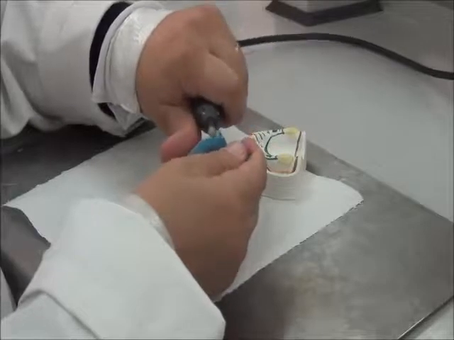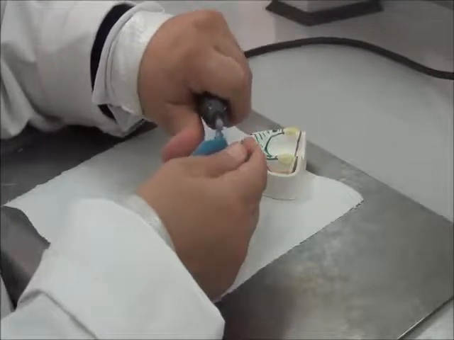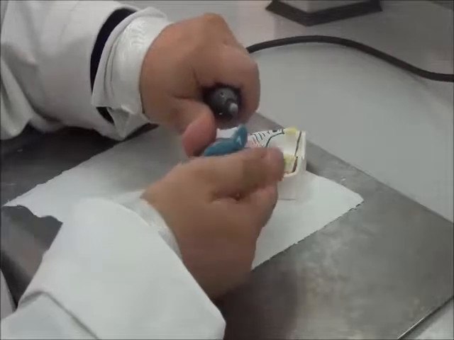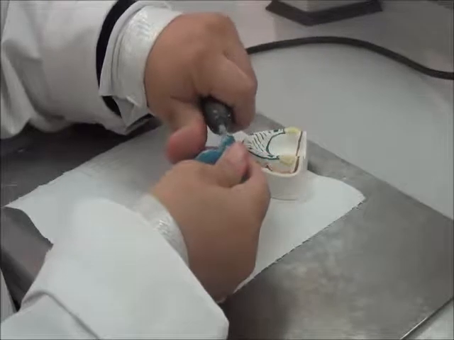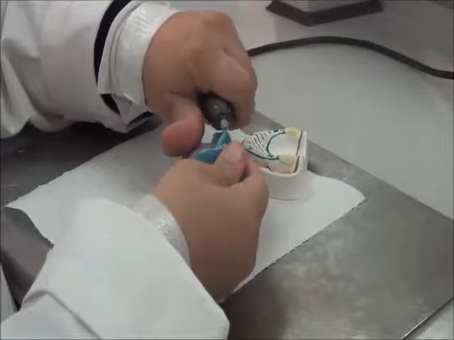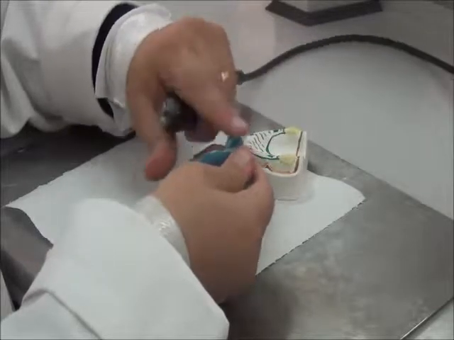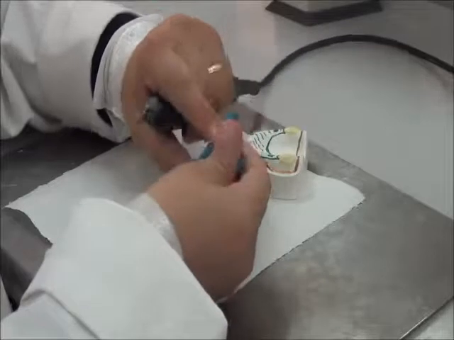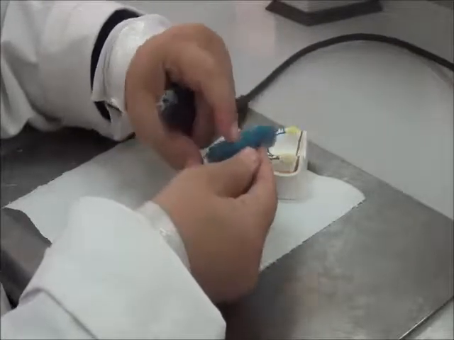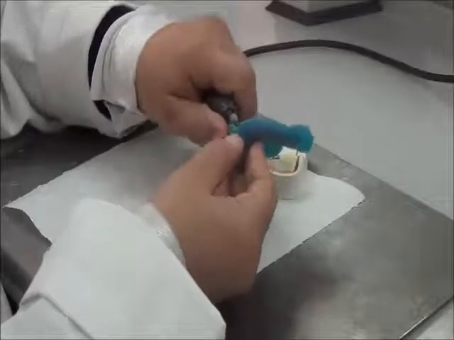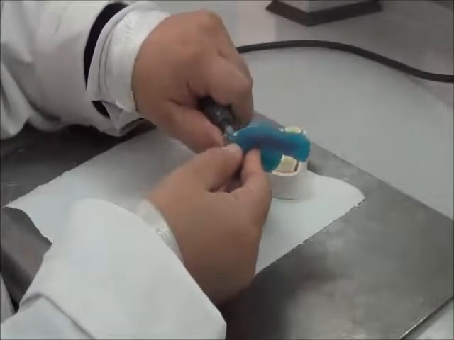You can see my finger rest at all times. I'm holding the tray firmly. I'm just running over the border to remove sharp areas, and you can notice from the light color produced that these are now smooth. So it becomes an area rather than a sharp edge.